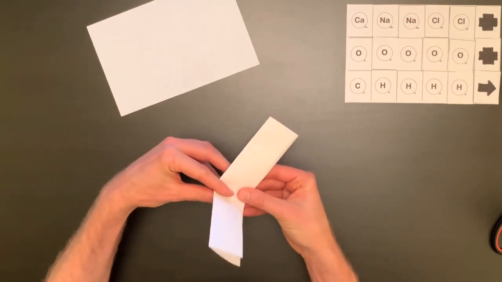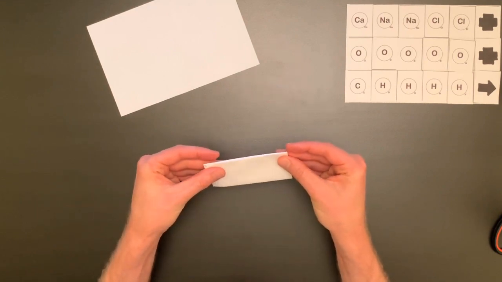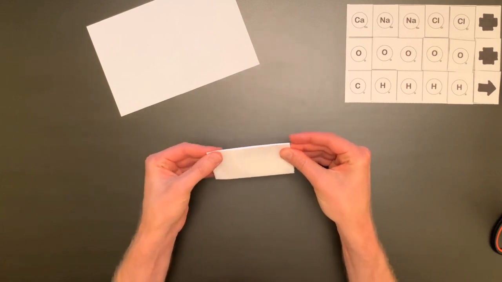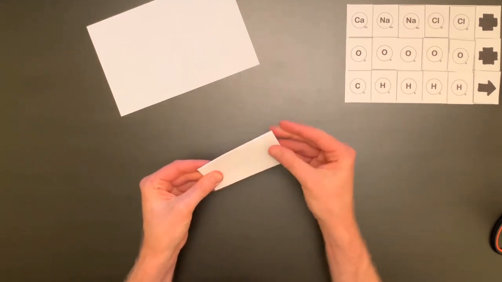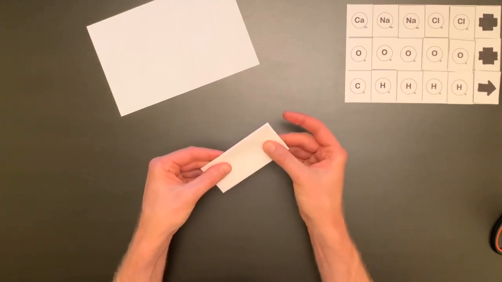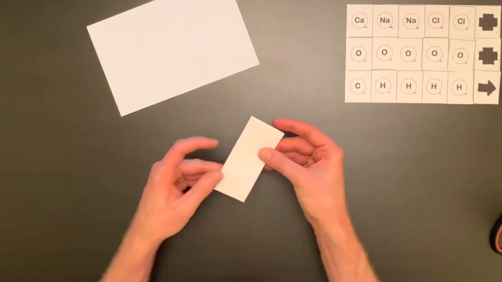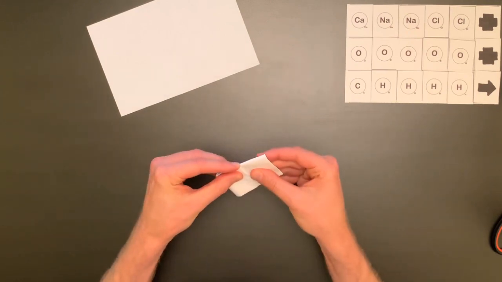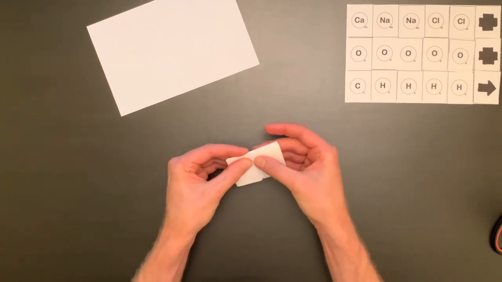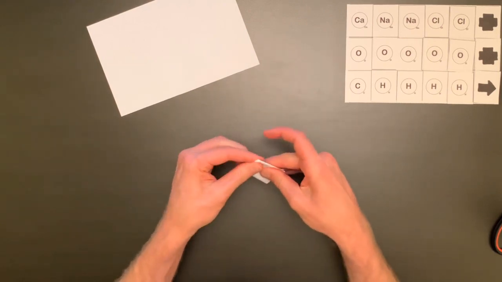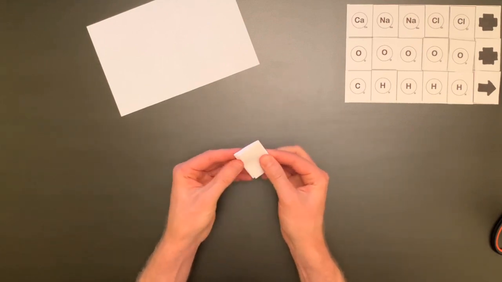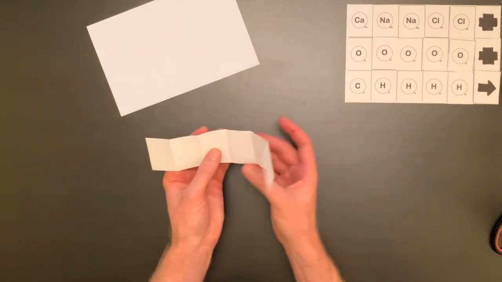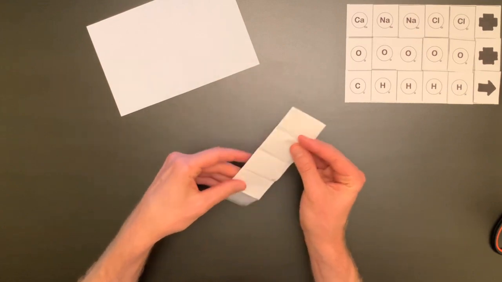So the way we'll do that is to fold this in half. And at any point in time, if you need to review the paper folding, please just rewind the video. So we fold it in half, crease it well, and then we're going to take this part and fold it into 3 parts. So we'll start at the bottom and fold it up to divide it into about 3 parts. And then we'll take this side, the right side, and fold that over to divide it into 3 parts. Now, why is that helpful? Because that will help put little lines on here so we know where to tear or where to cut.